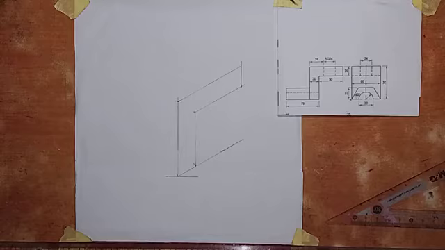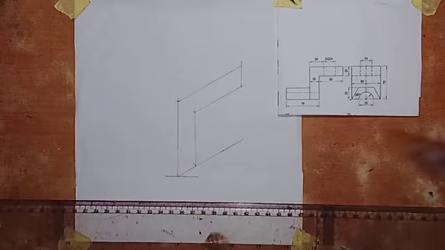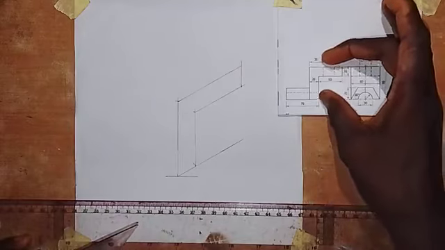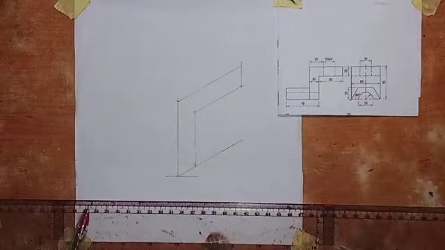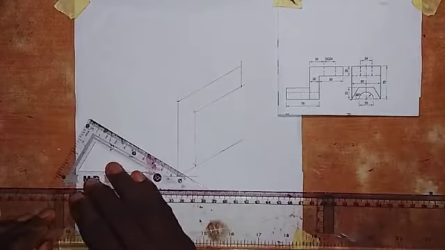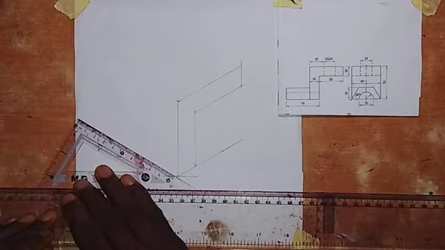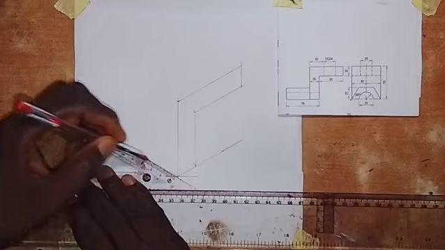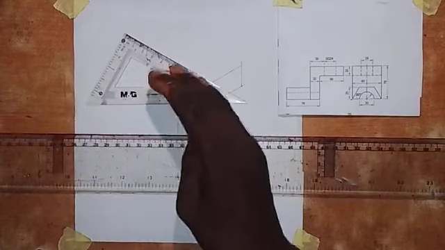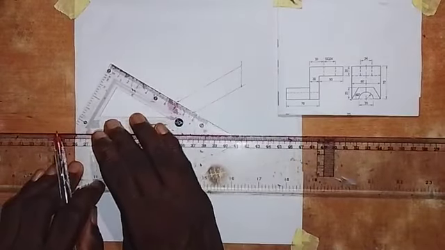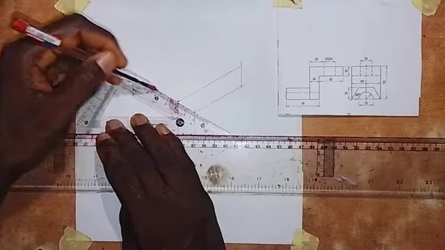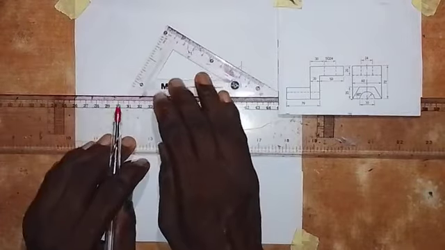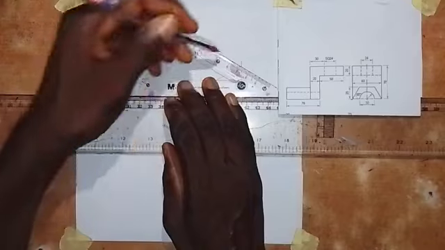The next thing that we are going to do is to bring out the isometric part of this particular shape here. What I mean is this. Coming to this point here, I'm going to draw a line in this direction. I'm coming up here also, so I will also draw a line in this direction. Then at this point here, I will also draw a line in this direction.